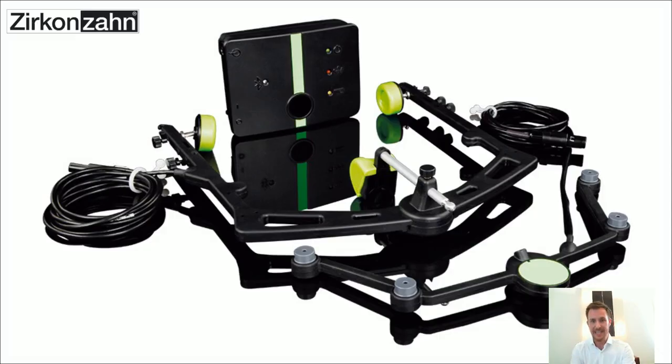Let's start. This is the device called Plane Analyzer. This is a recording device and diagnostic device for the motions of the lower jaw.